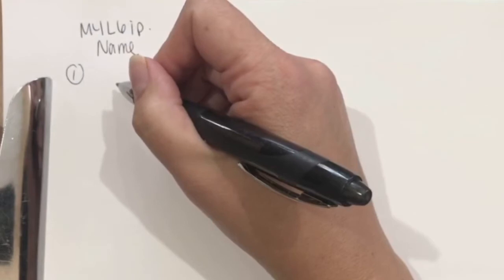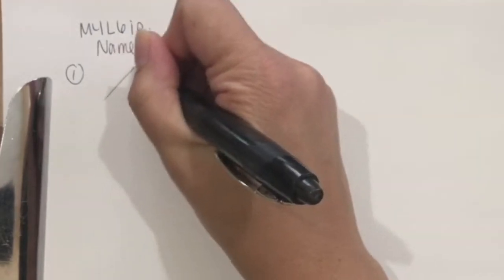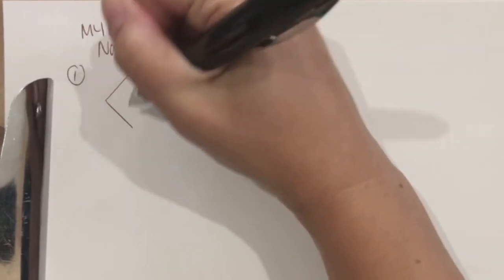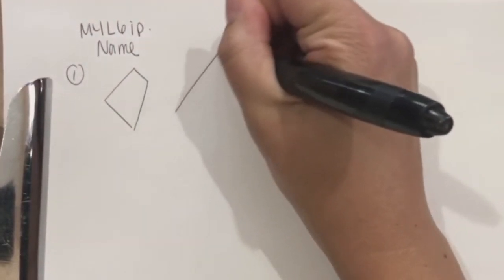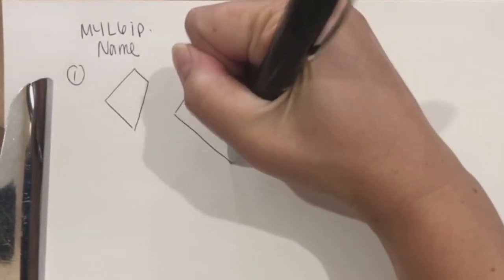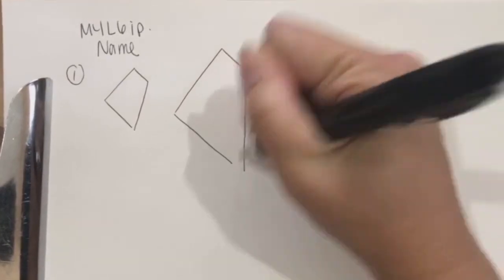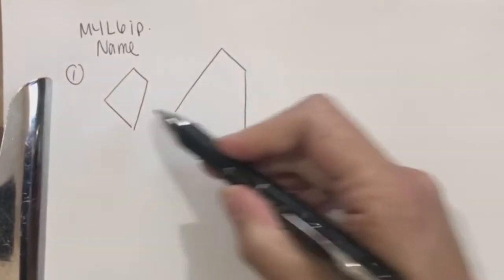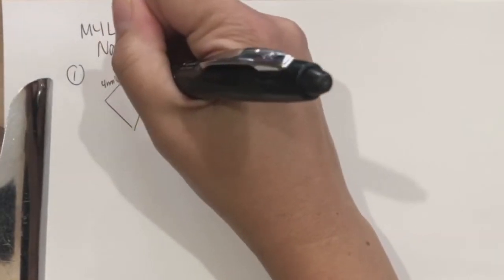So similar figures means that they are proportional to one another. Remember we were talking about proportional relationships before? So that means they have the same shape. They are just bigger or smaller. They're both facing the same way. They have some measurements given.